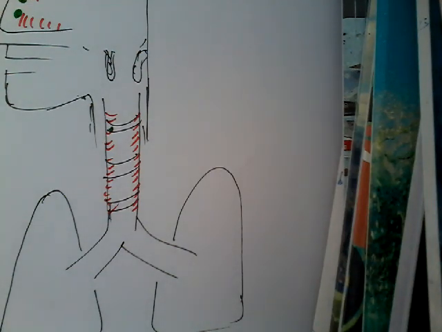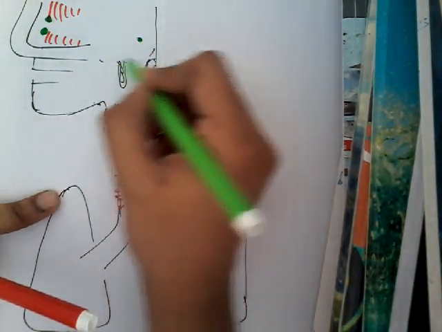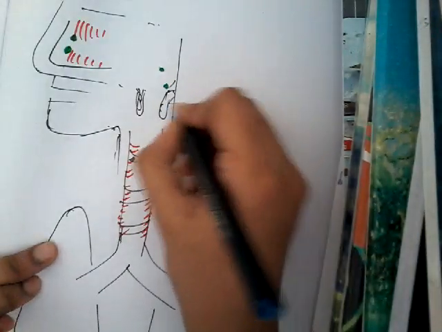And one more thing, whenever any particle enters through the nostrils or through the mouth, some irritative material, that will irritate the uvula, and that will lead to the gag reflex.